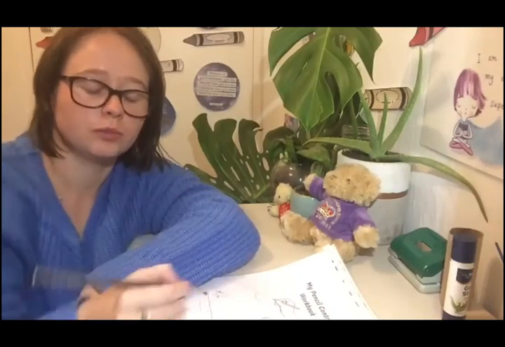Hold your pencil and you go up and down and up and down. You can go fast, you can go slow, and see, if you go slow you can slip. If you slip, just fix it. Okay, so do that a few times.